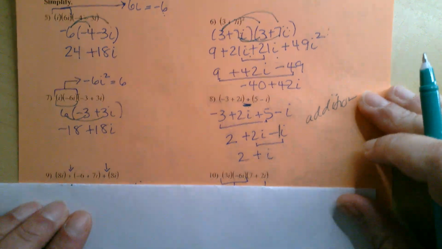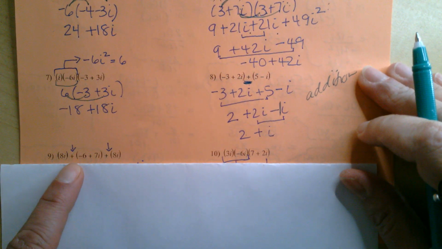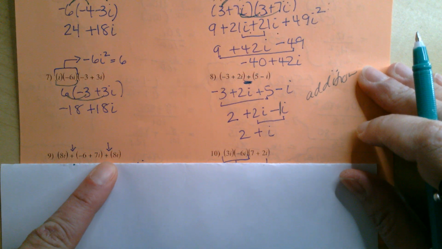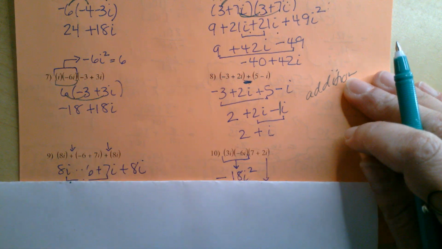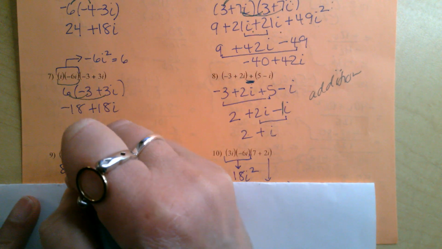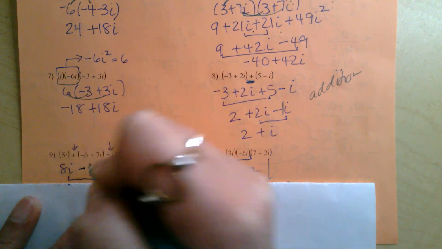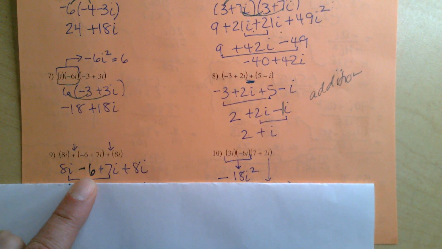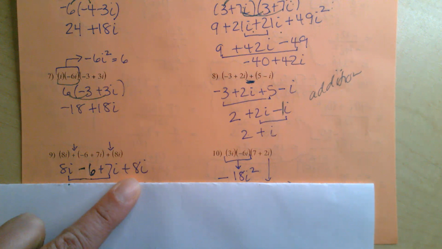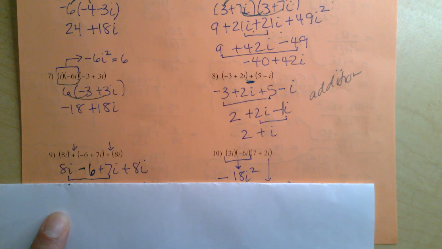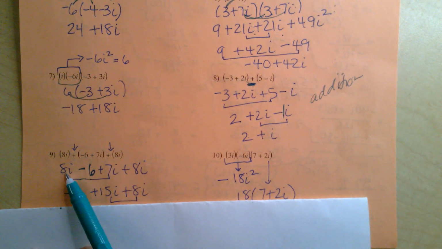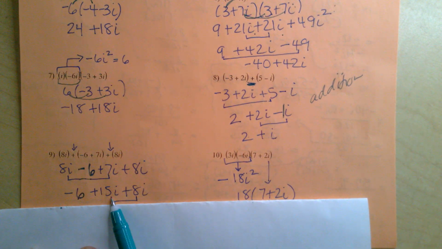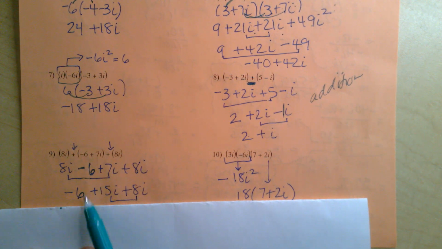All right, number 9. And I even put little arrows, addition arrows. So because it's addition, we can remove our parentheses. So 8i minus 6 plus 7i plus 8i. All I did was I removed my parentheses. This plus or minus just becomes minus. Then I'm going to combine like terms. 8i and 7i, 15i. I brought down my negative 6.